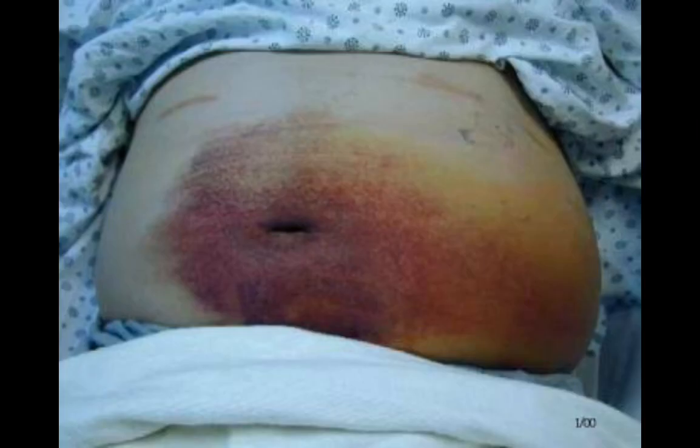And we have one condition called rectus sheath hematoma. This is the accumulation of blood in the rectus sheath, which causes pain in the abdomen. It is caused by rupture of the epigastric vessels or by a muscular tear.